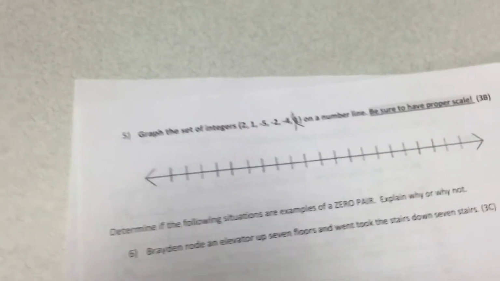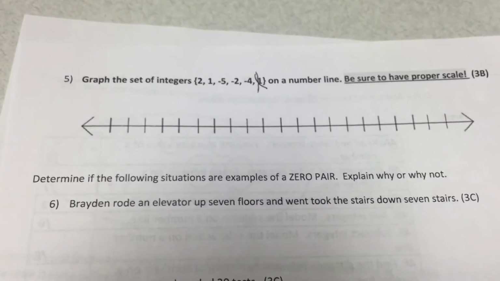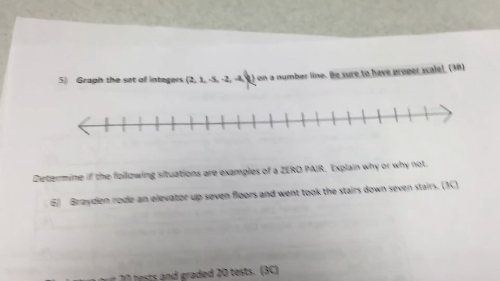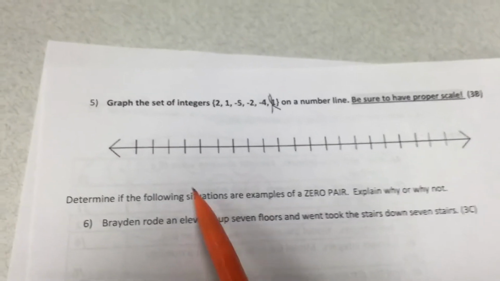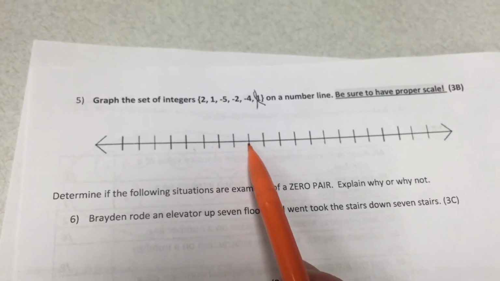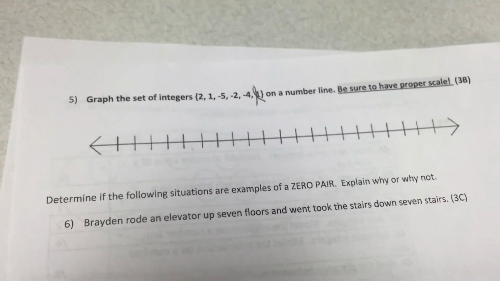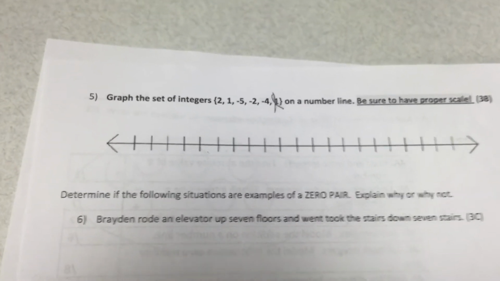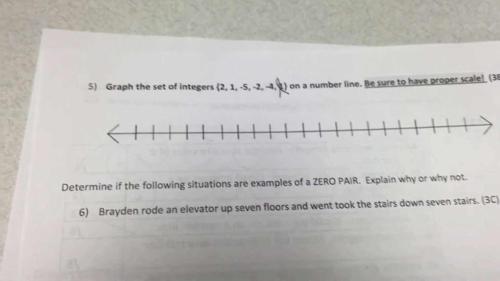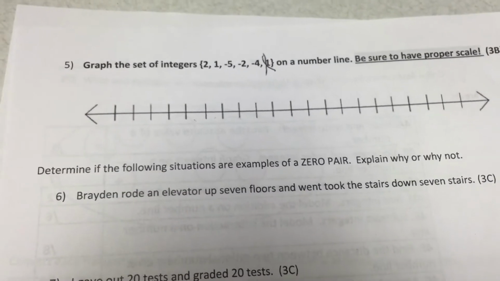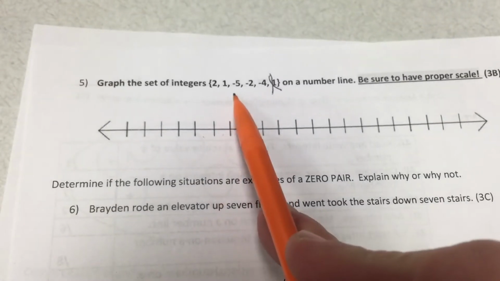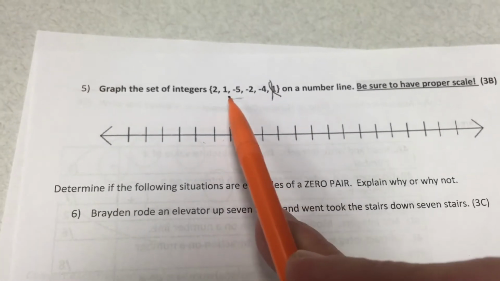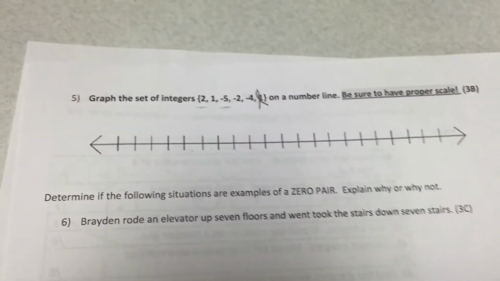Our next question here says graph the set of integers on a number line. Be sure to have proper scale. This proper scale is talking about the distance between these tick marks, these little lines that go into the number line. We want to make sure that between each of those you have the exact same value. My suggestion here is to focus on the number line first. I'm going to look and see. Negative 5 is my smallest number, 2 is the greatest number.